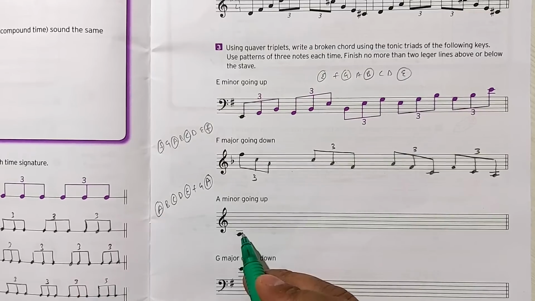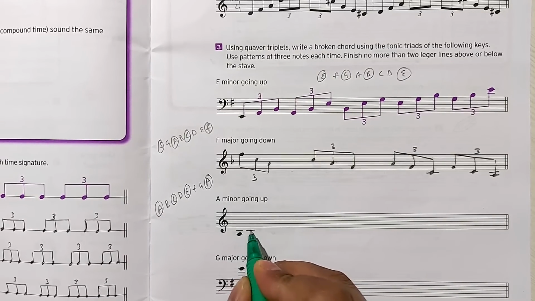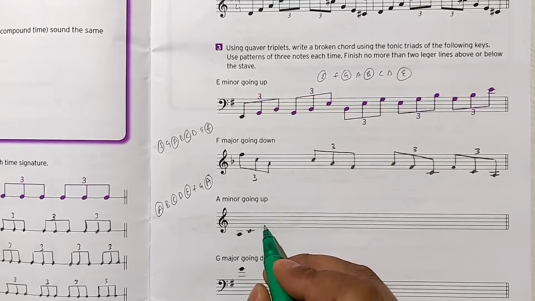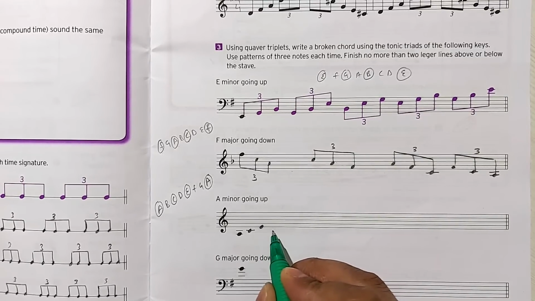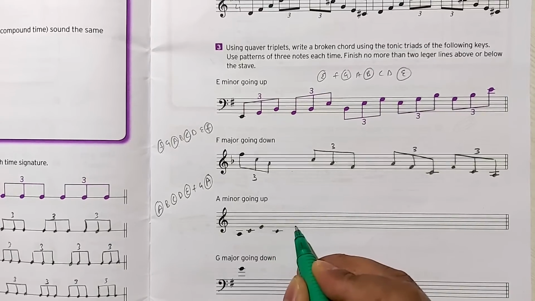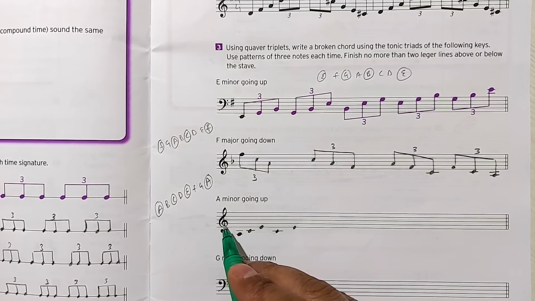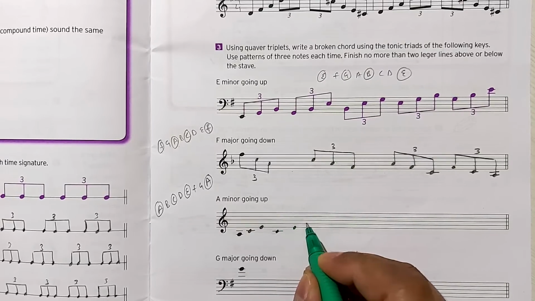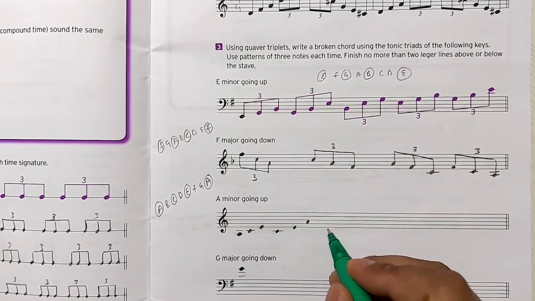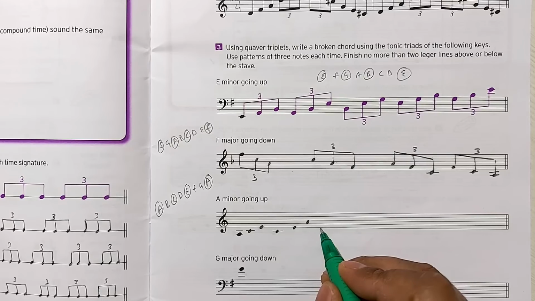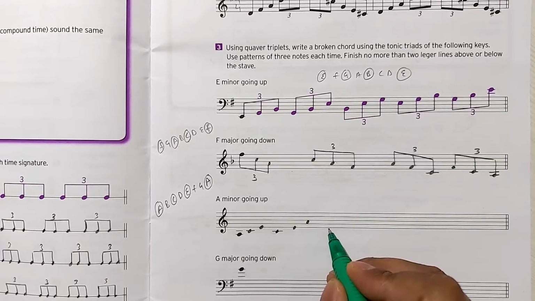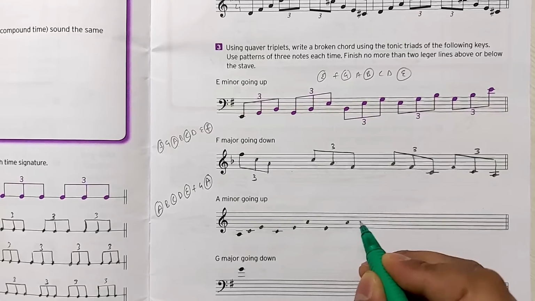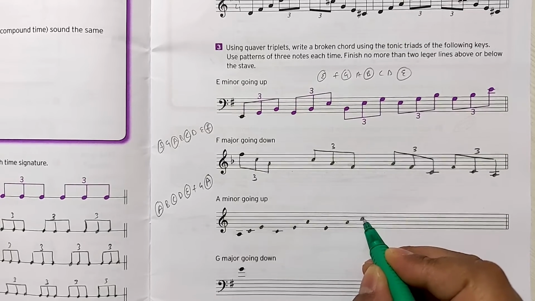So we need C note here. So we make a ledger line, we make C, then D and E. So we cover E over here. Okay, then we're going to start with one more C, D, and this is our A in treble clef. So A is the second space. Okay, then we go to E. So then we have to start with E. You're going to go E, A and C, right?